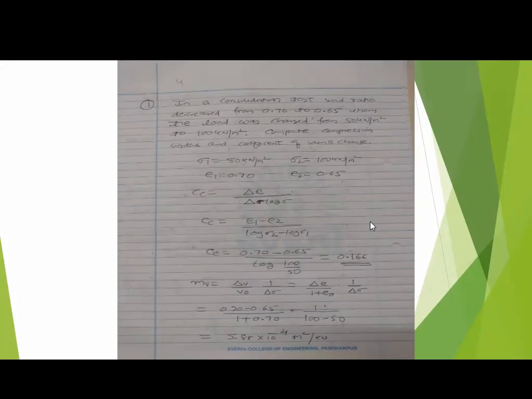So take log in the calculator, and Cc is given by e1 minus e2 divided by this. If you cannot remember this formula there, at least keep it here: compression index is given by this formula. Got it? After this, what he has asked: what is the coefficient of volume change?